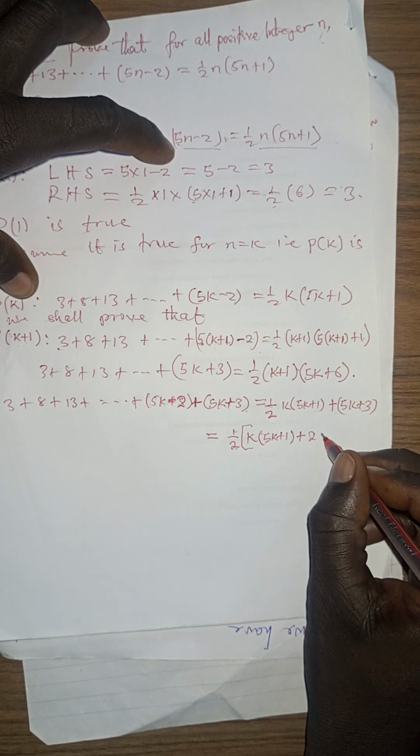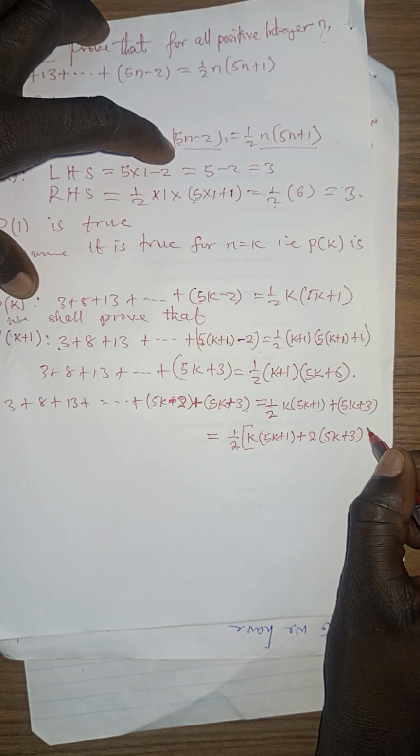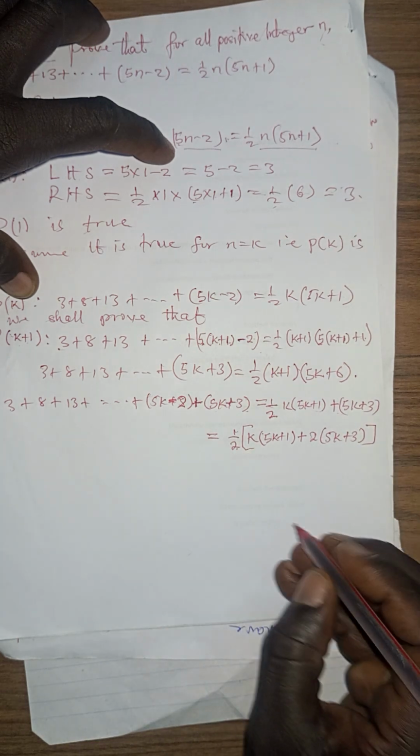So we have 2 into 5k plus 3, under the same denominator now.